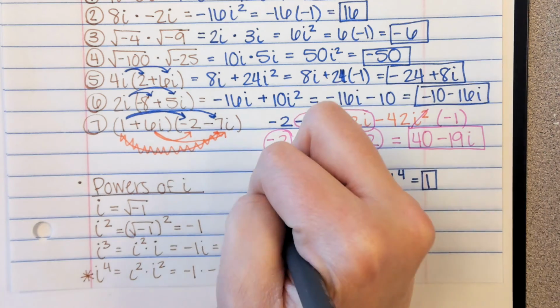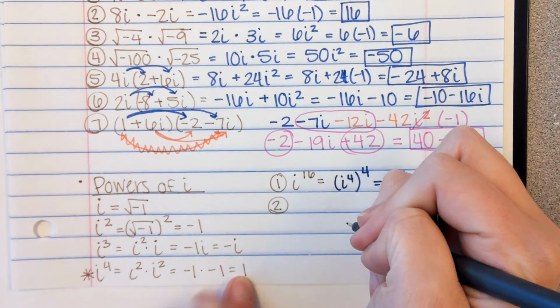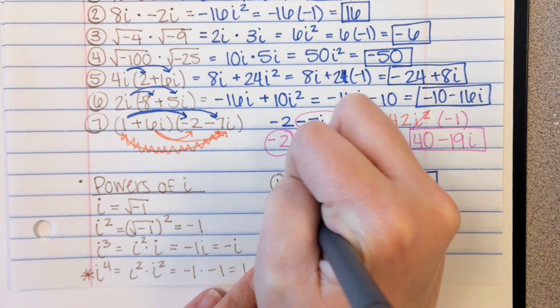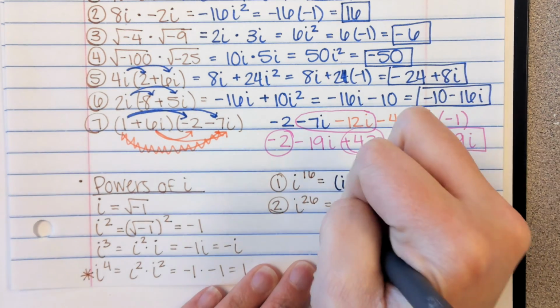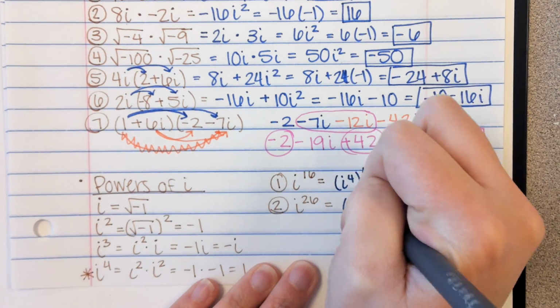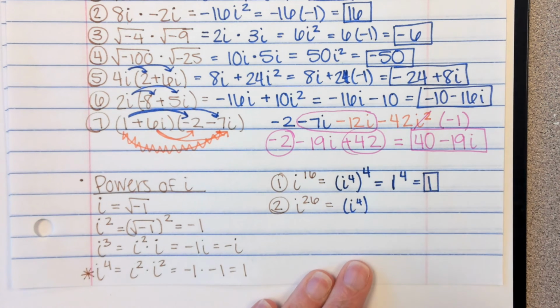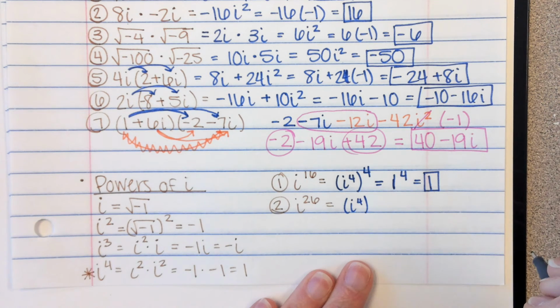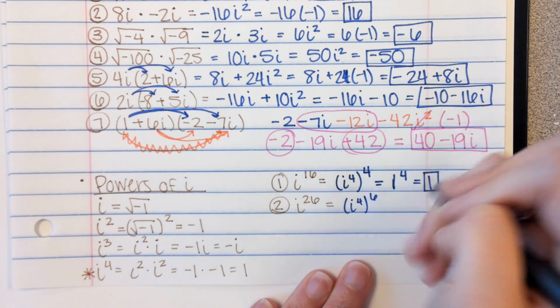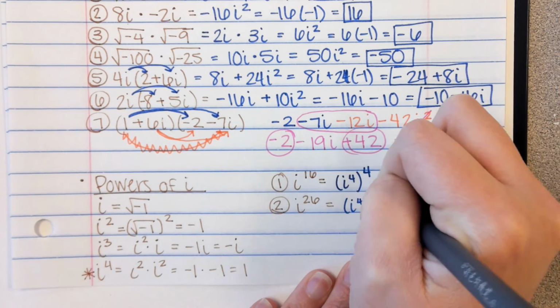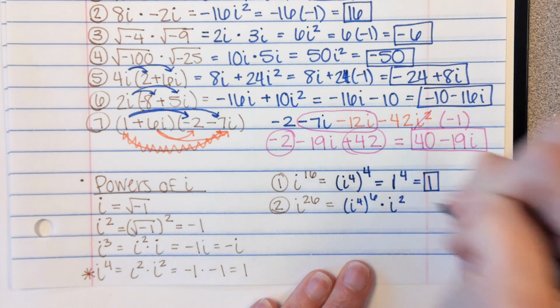Okay. Number 2, let's do i to the 26th. So again, i to the fourth is what I want. How many times does 4 go into 26 evenly? Okay, 6, because 4 times 6 is 24. So how many are left over? 2, i squared.